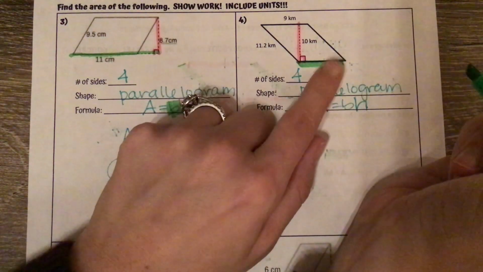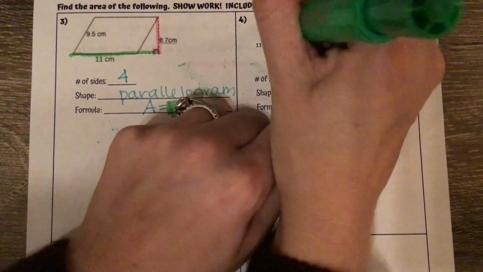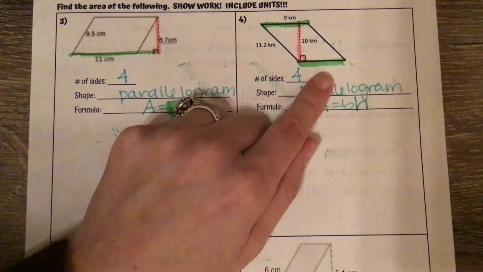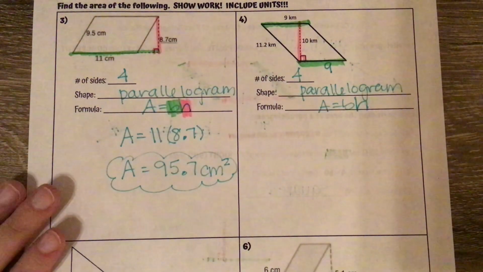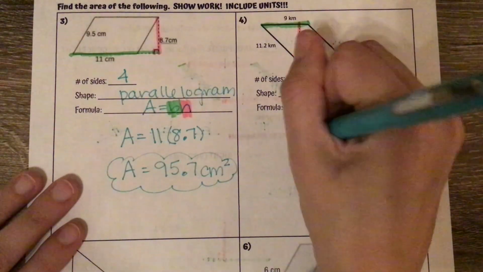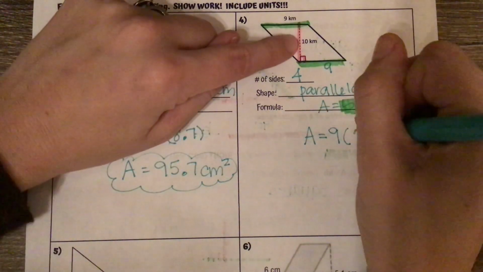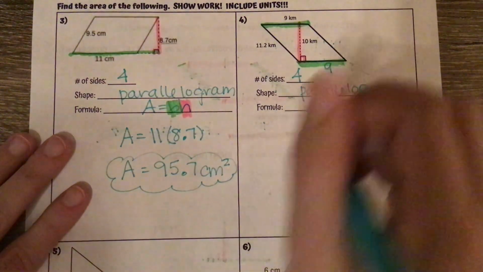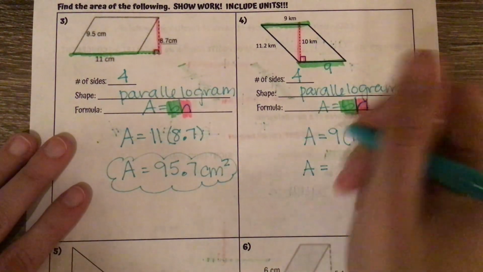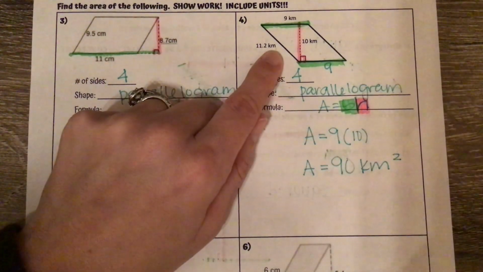The problem is there's no measurement on the bottom, but what we have to remember, opposite sides are congruent, they're equal. So the bottom is equal to the top length. So if the top length is 9, this bottom length is 9 as well. Again, when we're plugging in, we highlighted our base in green. We highlighted our height in pink. So area equals our base of 9 times our perpendicular height of 10. Maybe we can do it in our head. If not, plug it into the calculator. 9 times 10 is 90. The units are kilometers with the little baby 2 squared.